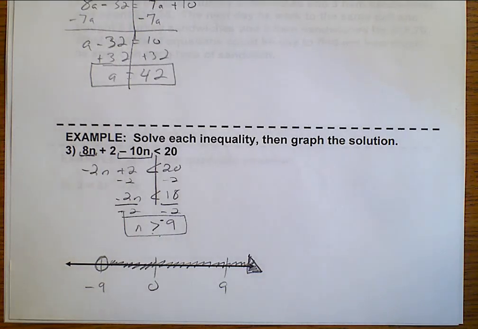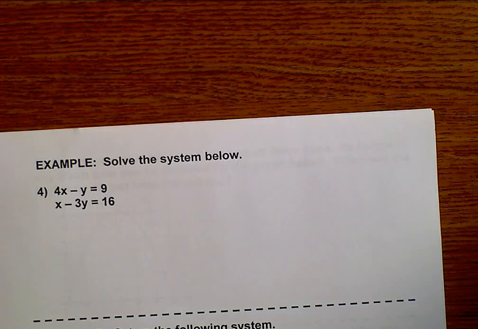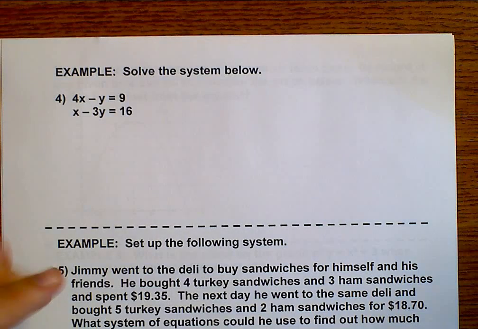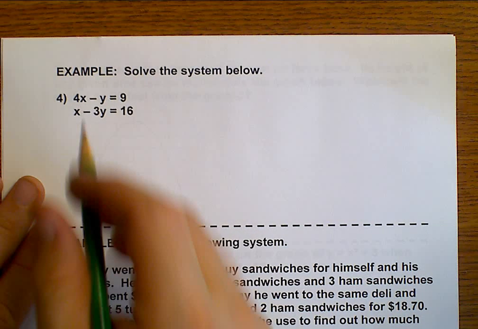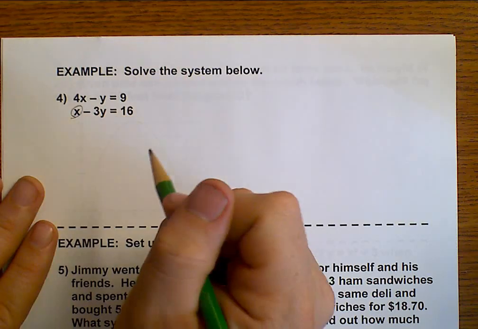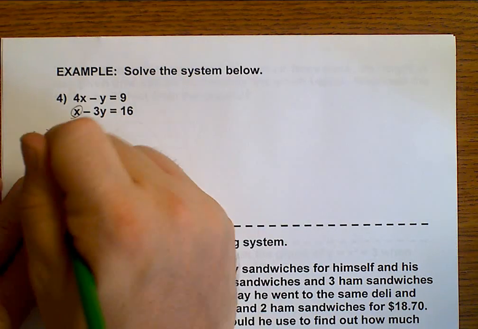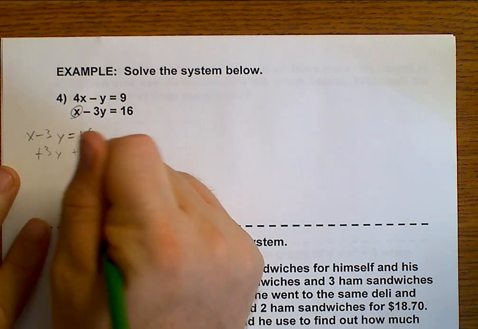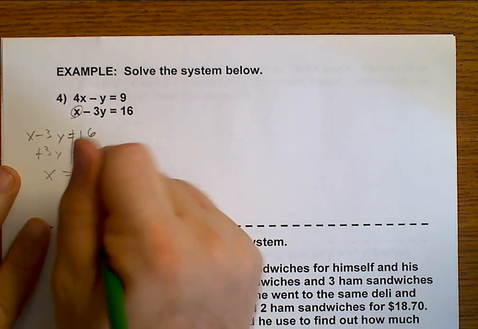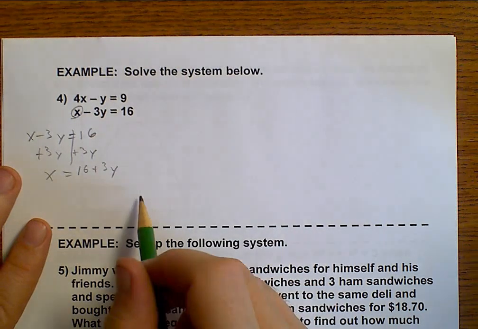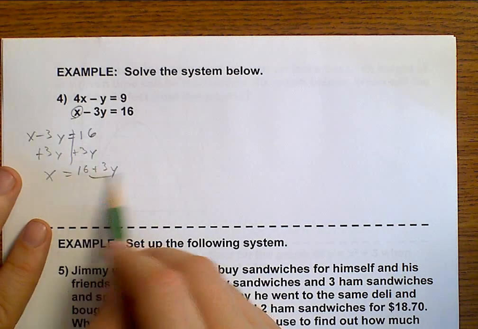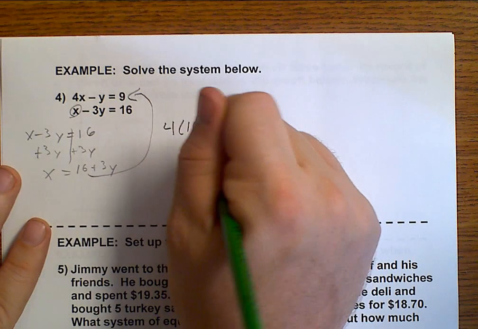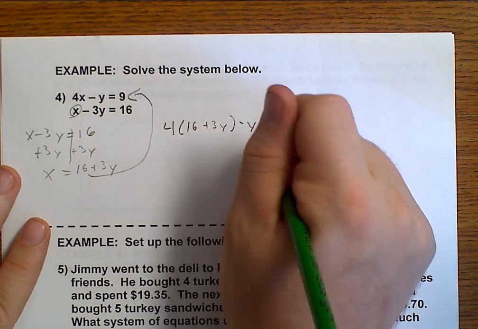Moving on to example number 4. We have a system of equations. There are several ways to solve these. I want to go ahead and solve these by substitution because I see a Lone Ranger. So x minus 3y equals 16. If I add 3y to both sides, I get that x equals 16 plus 3y. Plug this back into my other equation. So 4 times 16 plus 3y minus y equals 9.